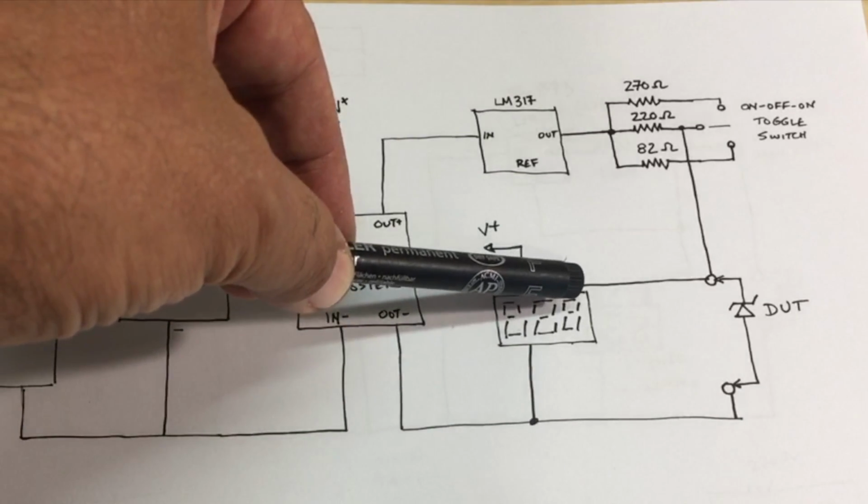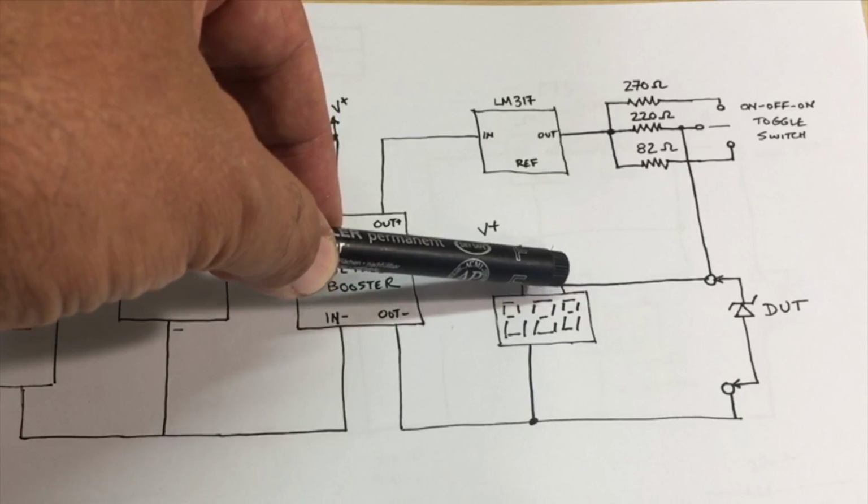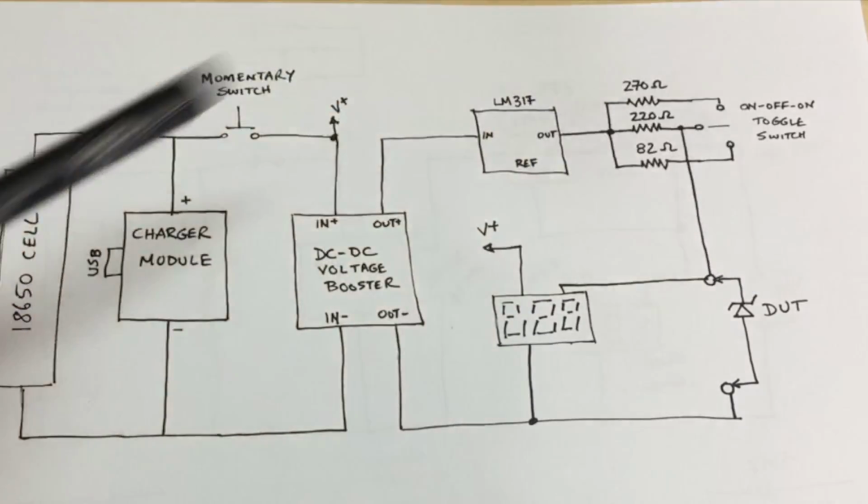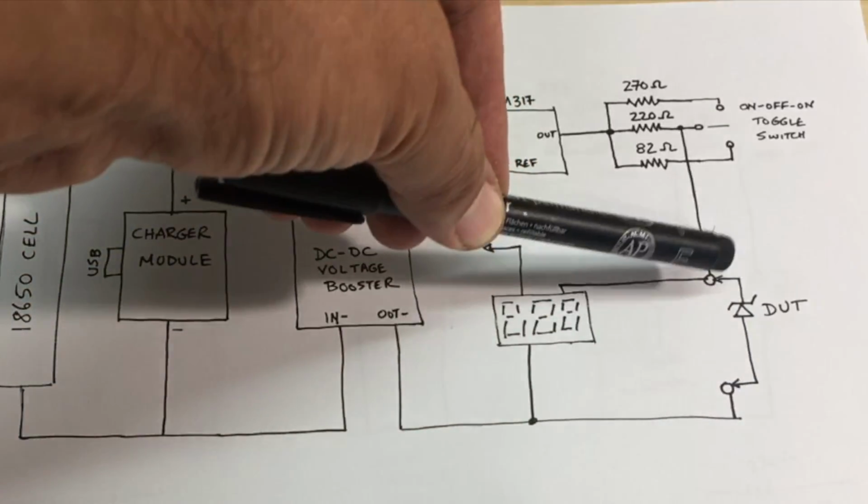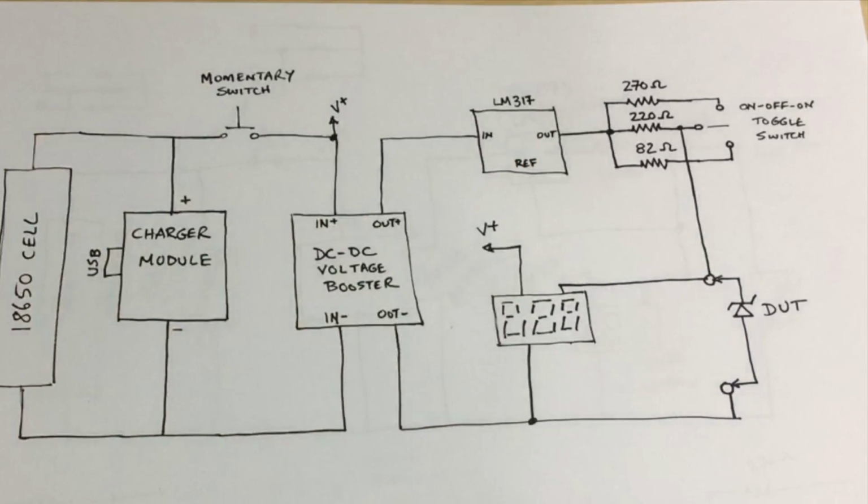And then the sense line, which is the detection line, goes to the same point there on the device. So when you have current flowing through it, your reading in there in volts will be the Zener voltage. And that's basically it. Our schematic is complete.